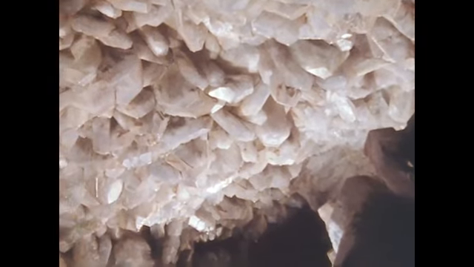Minerals are commonly found as crystals in caverns in limestone. This cave is lined with large crystals of celestine deposited from groundwater.